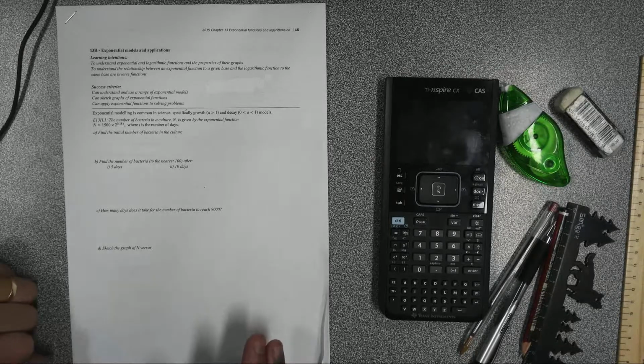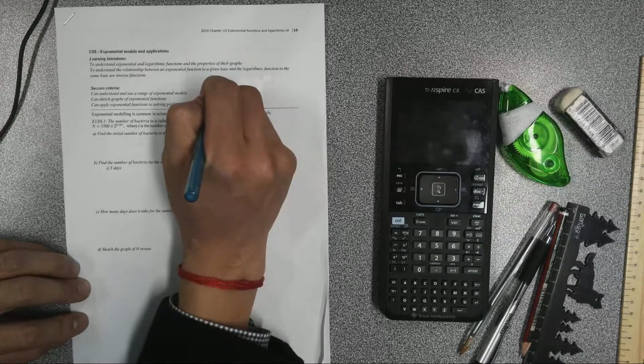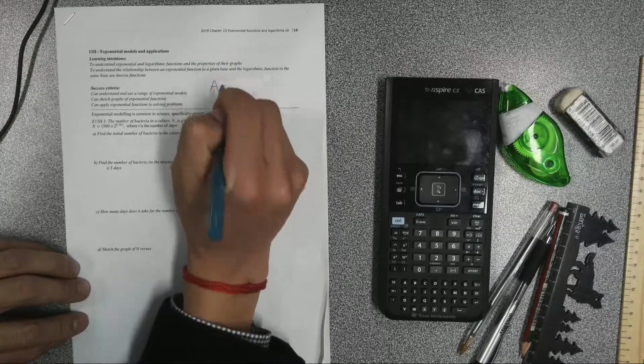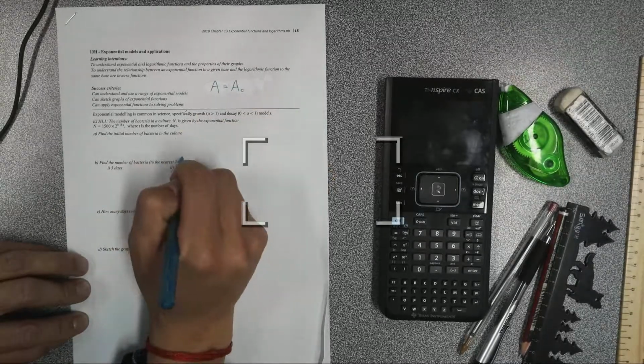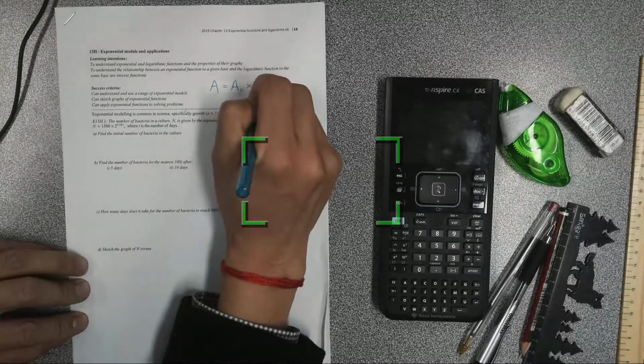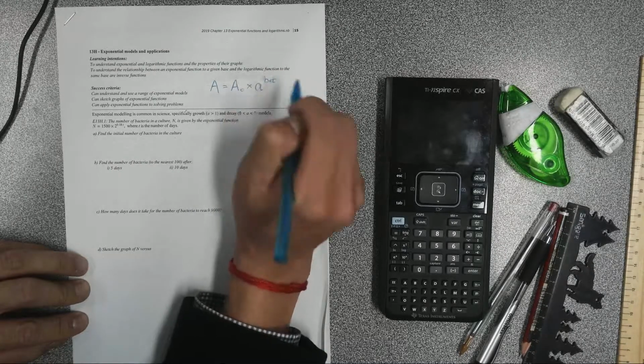Now the particular exponential equation that's used to model these things is as follows. So please copy this down on your handout if you have one. A equals A naught times lowercase a to the power of b times t.